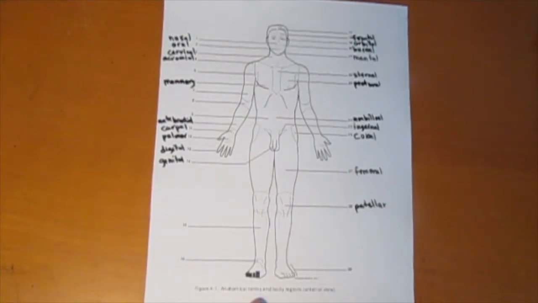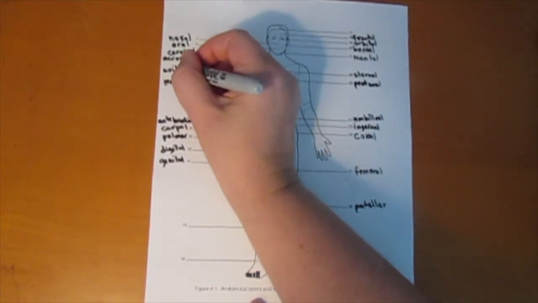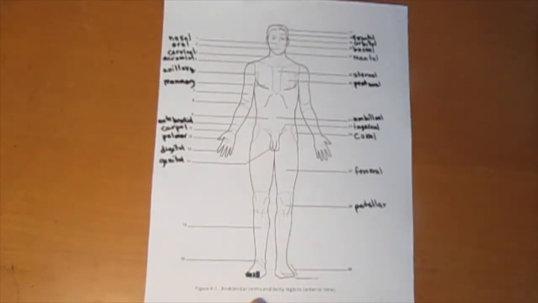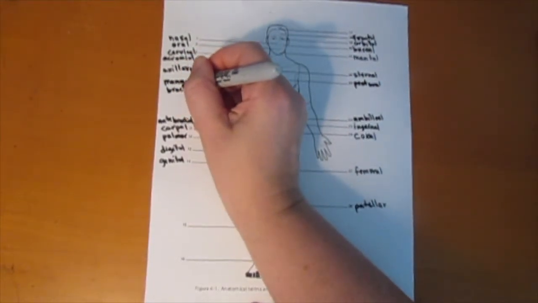The next term is going to be the axillary region. This pertains to your underarm, your armpit region. The brachial region is a super important one. It's going to come up several times in the future. It pertains to the upper arm, or what some text would label as the arm.